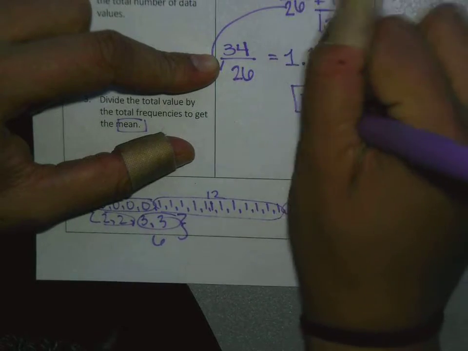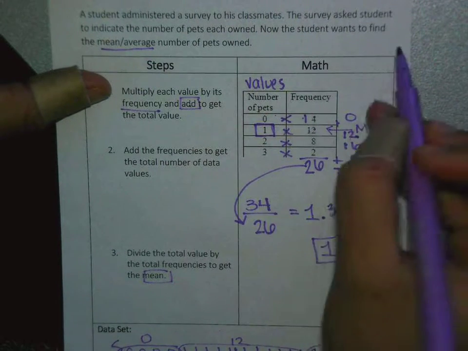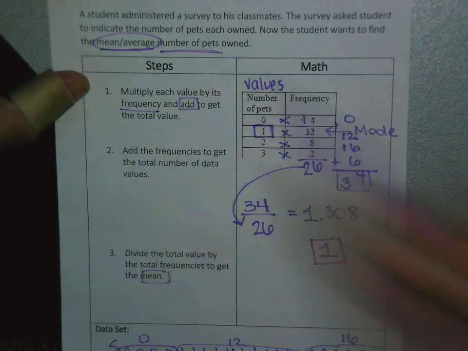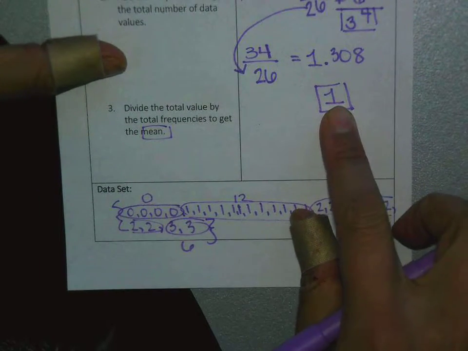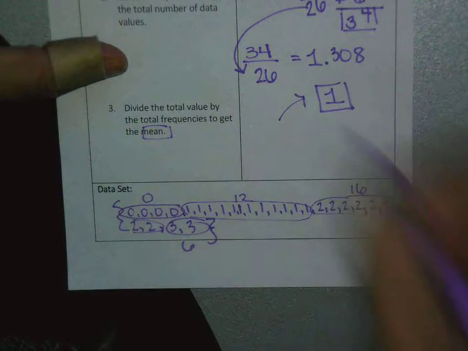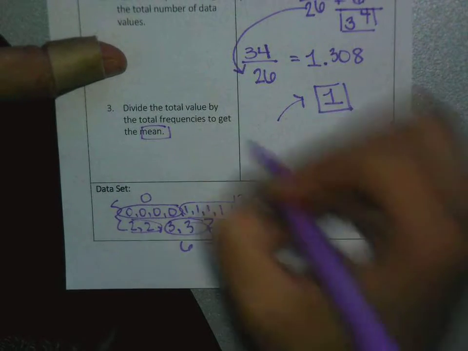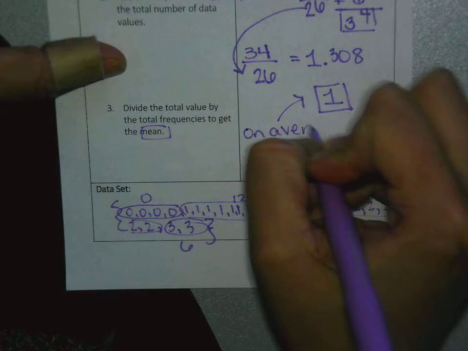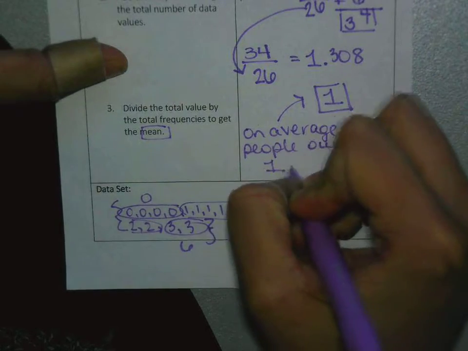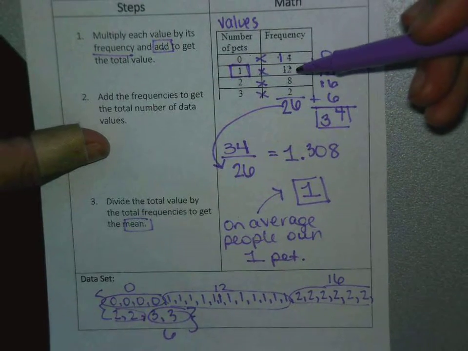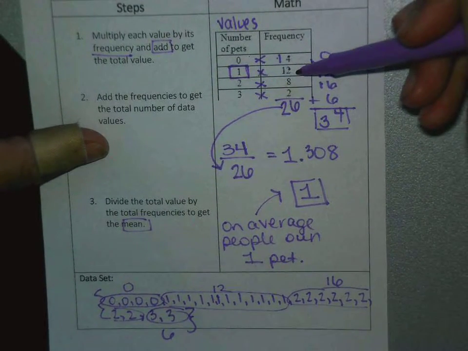And I'm going to round it to the nearest whole number because when I go back to the problem, it asks me, the student wants to find the mean or average number of pets owned. I wouldn't want to put a decimal because it's impossible to have part of a pet. So this means that on average in this student's classroom, people own about 1 pet. And we could also go back and look at the fact that our mode was also 1 to have maybe estimated this being the correct answer.